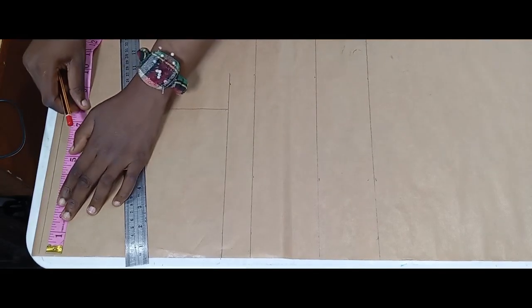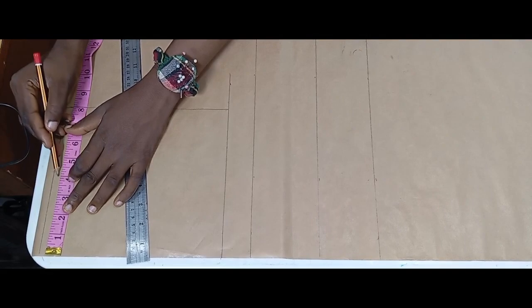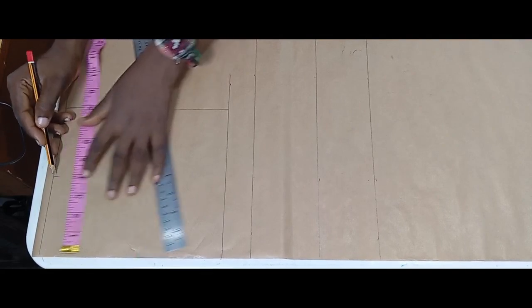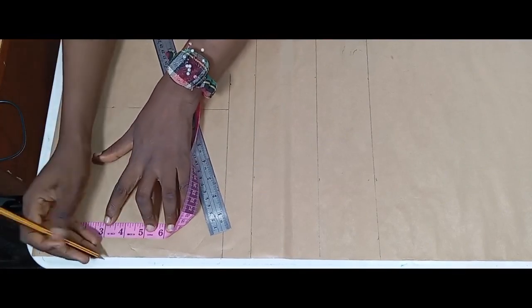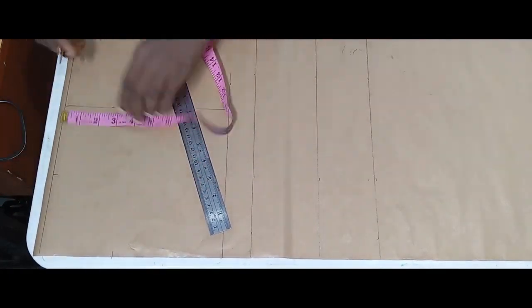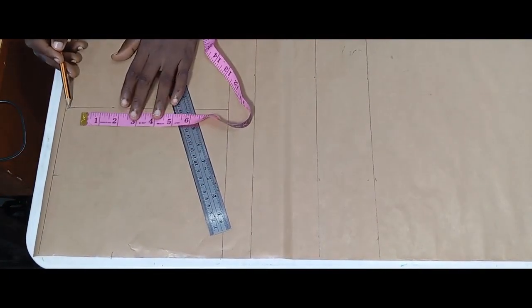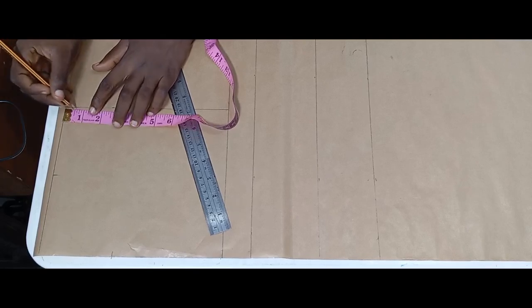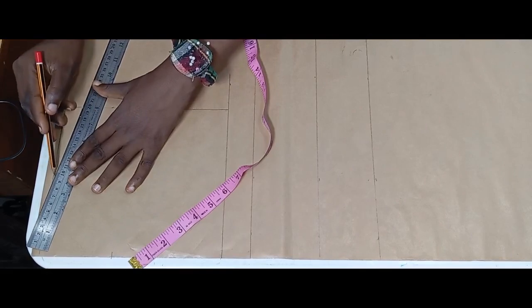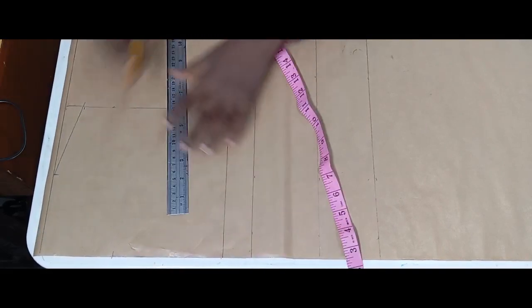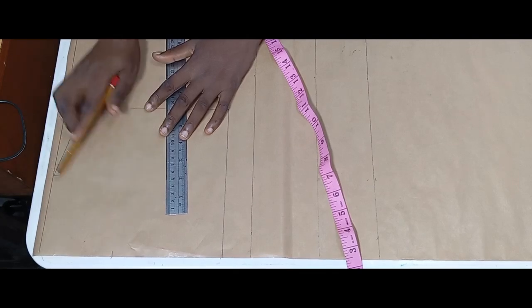After doing that, the next thing is to create our neckline, whatever neckline you want. For me, I'll be creating my neckline now. I'll use 4 inches for the width and 3.5 inches for the depth. So at this shoulder point here, I'll come down by 1 inch to create my shoulder slope. Then I'll connect it to this neck width. I'm still coming back to shaping my neckline. So I'll be connecting this to this.